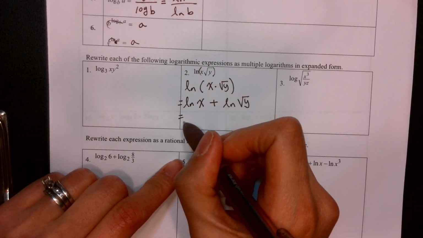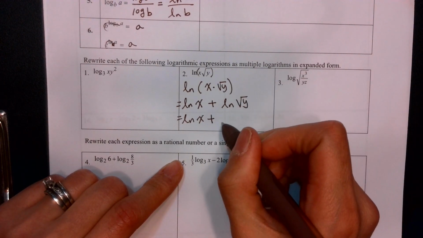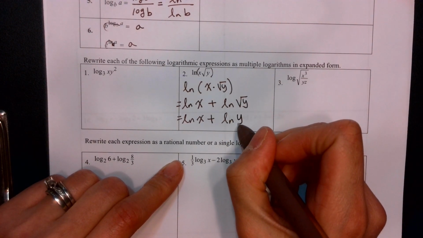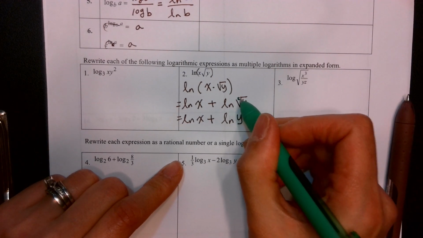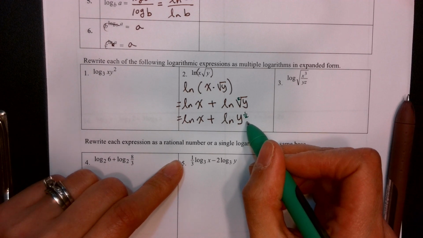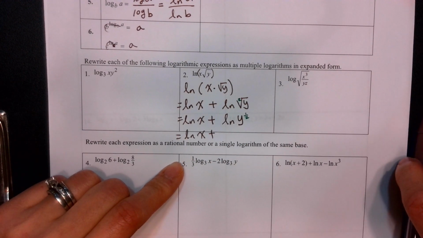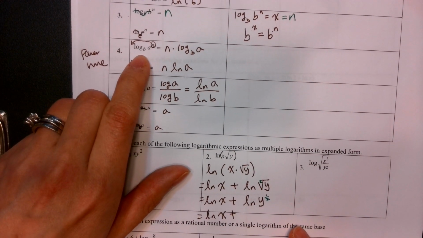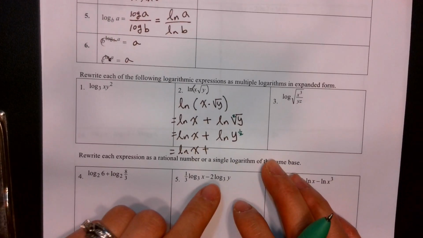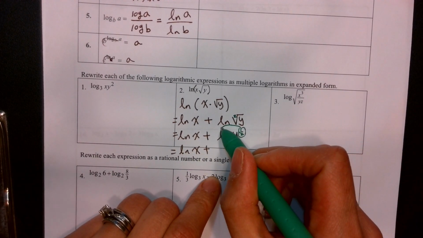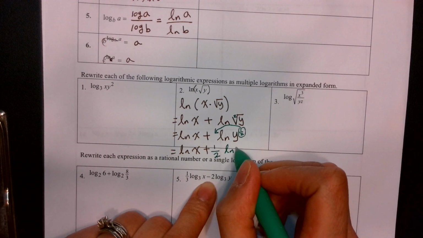Let's do one more. Natural log of x plus, guys, if I were to write that square root, it's going to be y to the what power? Half power, right? Yes, square root is denominator 2. There's one more thing we can do. What else can we do over here? If you remember number 4, the power rule, if your argument has an exponent, you can drop that in the front. So that half can be dropped in front of that logarithm expression. So it's going to be half times natural log of y.